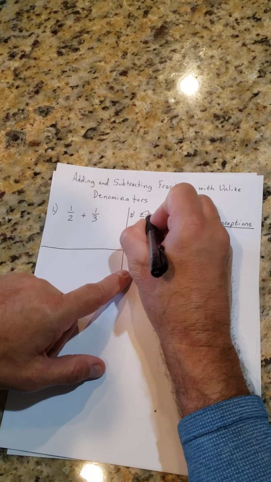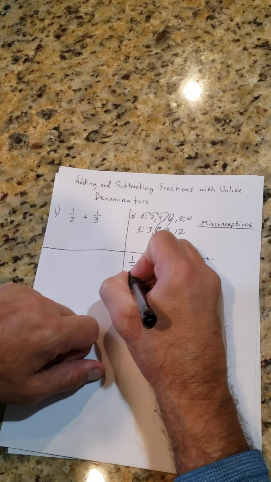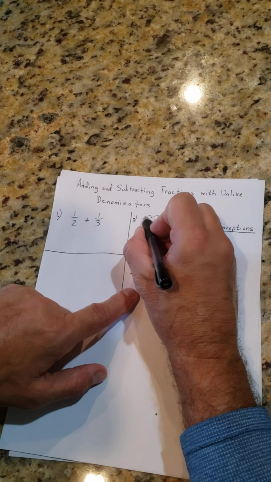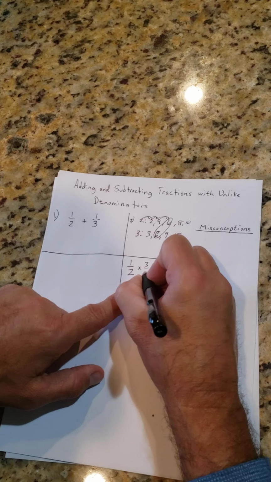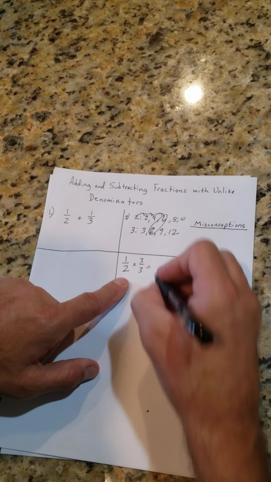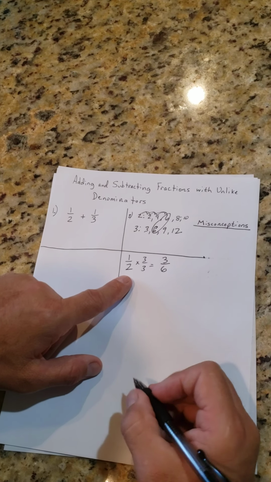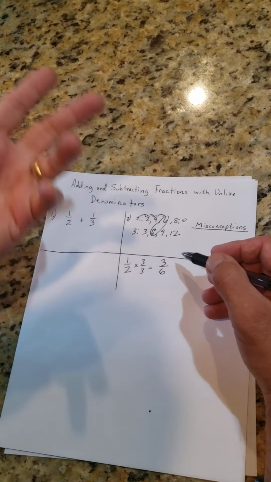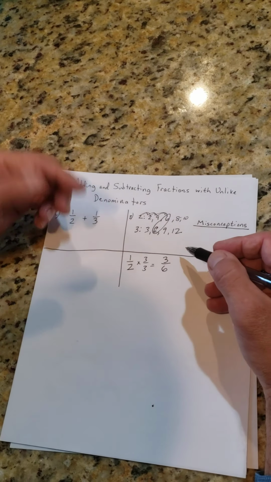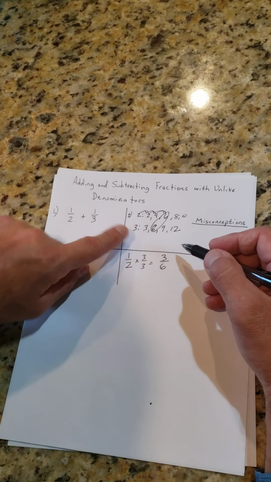Well, 2 times 3 is 6. 1/2, we're going to multiply by 3 over 3, and we're going to rename 1/2 as 3/6. And if we use our number sense here, we should be able to understand that 1/2 is equivalent to 3/6. 3 is half of 6. 1 is half of 2.